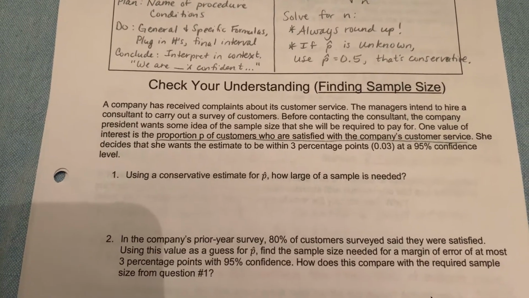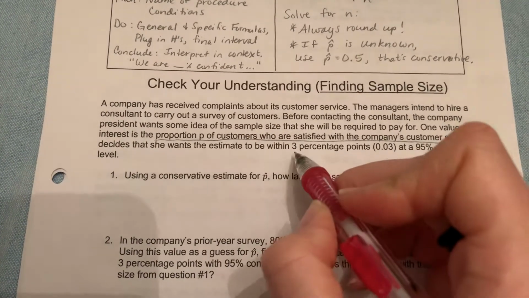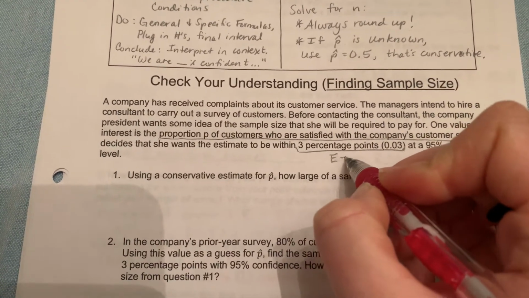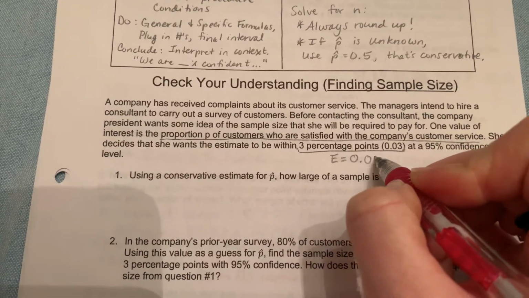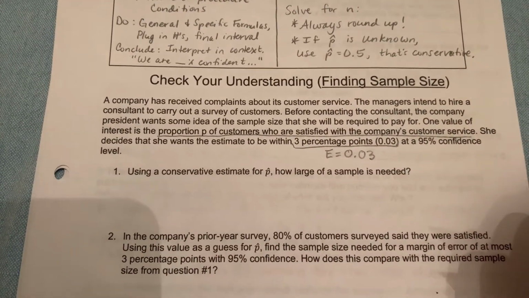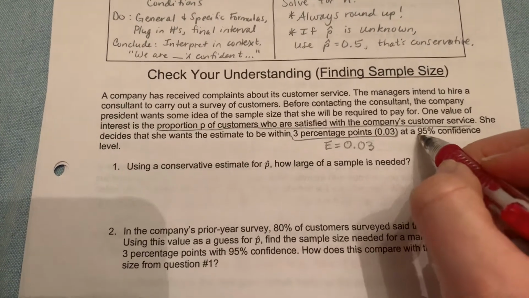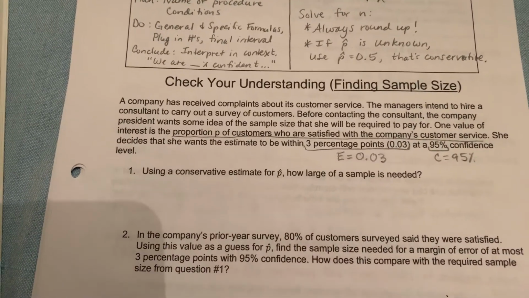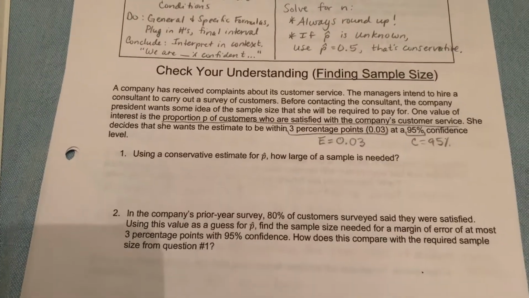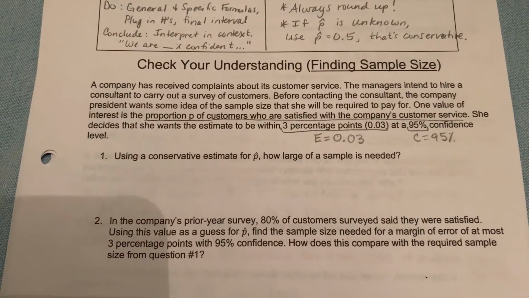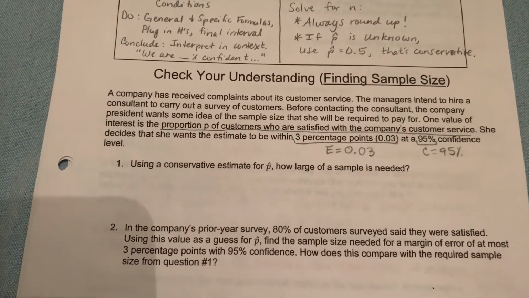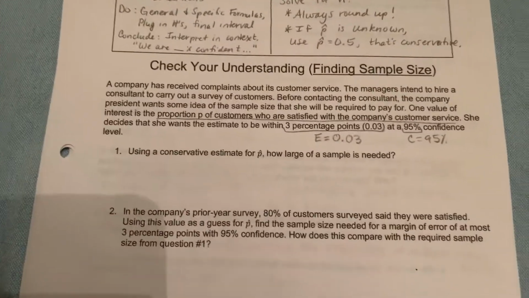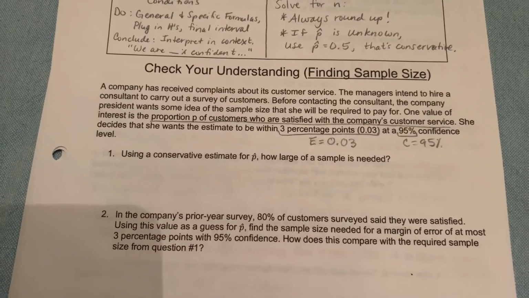And she decides she wants the estimate, so the interval, to be within 3 percentage points, or 0.03. That is our margin of error. Now, 3 percentage points, we always convert to that decimal. Your book a lot of times will say percentage points. Make sure you convert to a decimal. And at a 95% confidence level. So our C is 95%. Okay, so using a conservative estimate for P hat, how large of a sample is needed? AKA, we don't know what the sample proportion we're expecting is. We're just going to use P hat equals 0.5, like we said above.